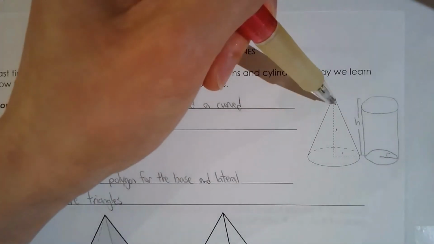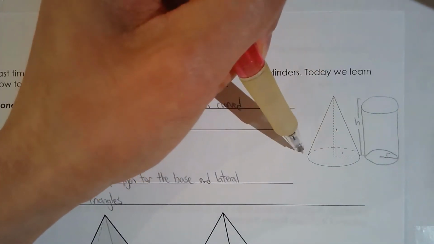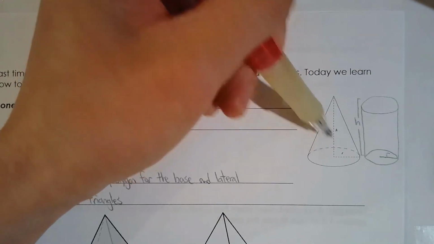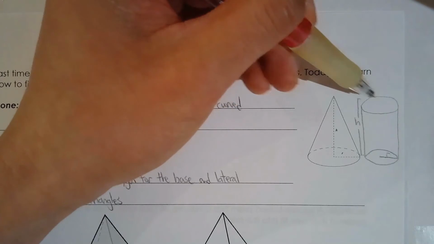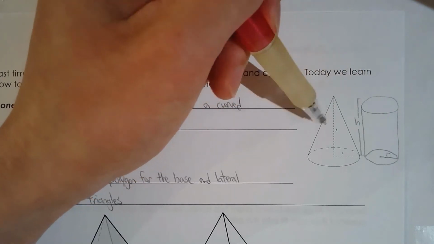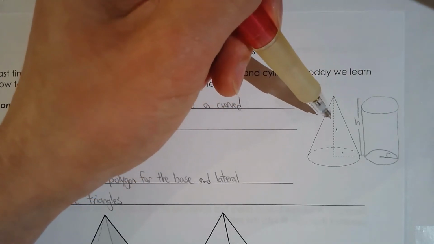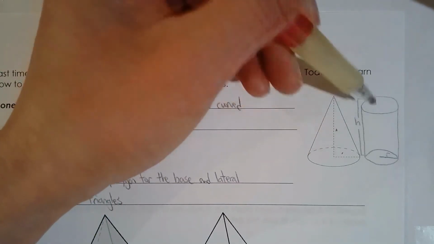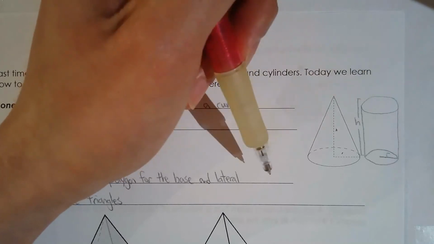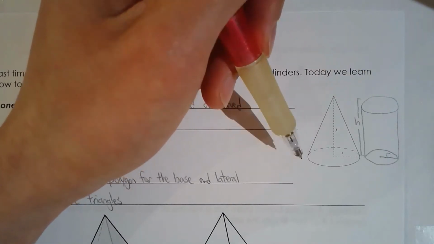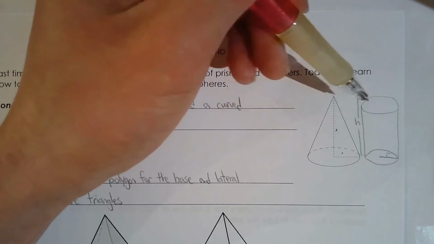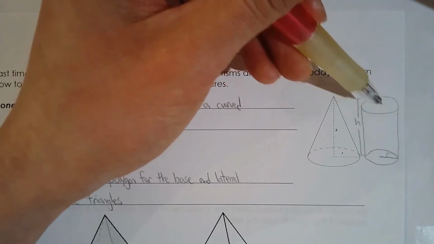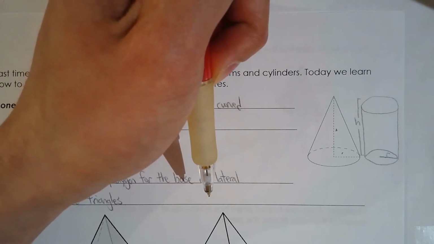If you can imagine, I filled this cone with water. I know it's upside down, but you picked it up, filled it with water and poured it into the cylinder. How many cones are going to pour into the cylinder in order to fill the cylinder?